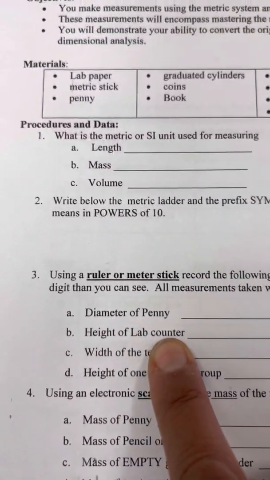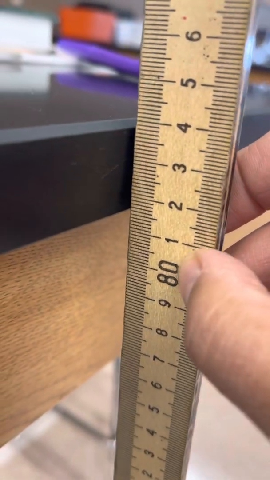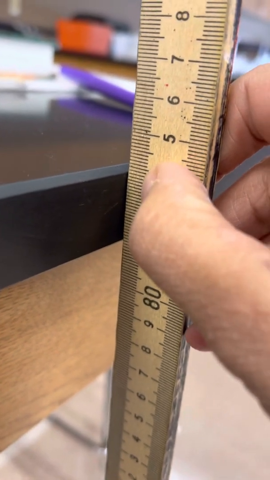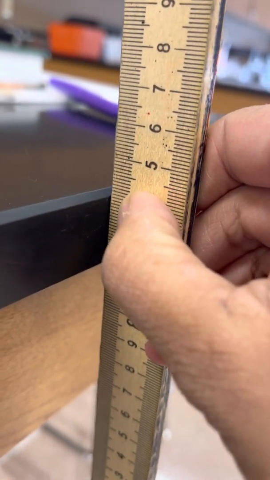Okay, next is the height of the lab counter. So here's our lab counter, and we measure it with the meter stick from the bottom, in centimeters. And you can see right there, we got 84 centimeters, 84.0 centimeters. So that's for the second one.